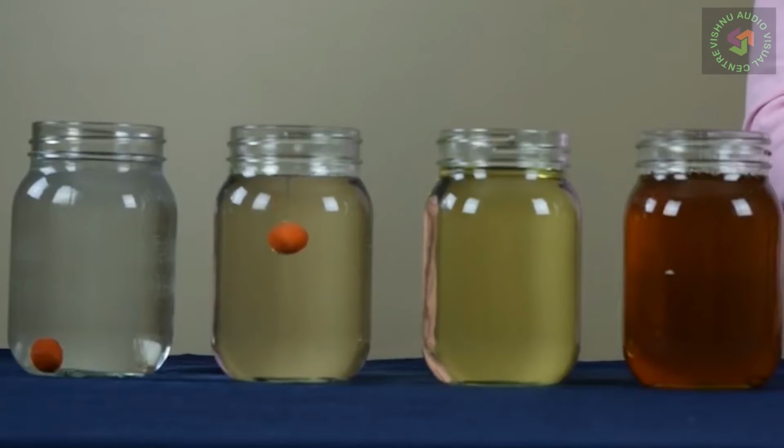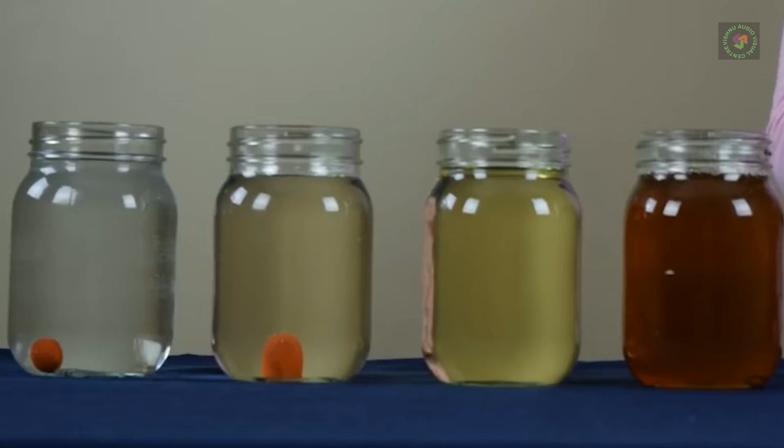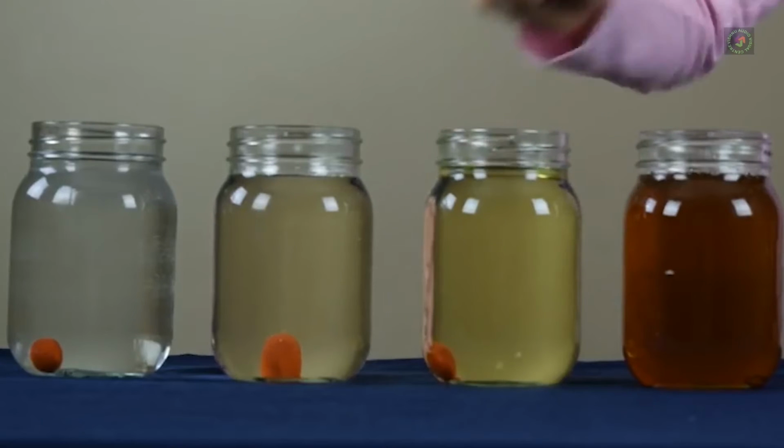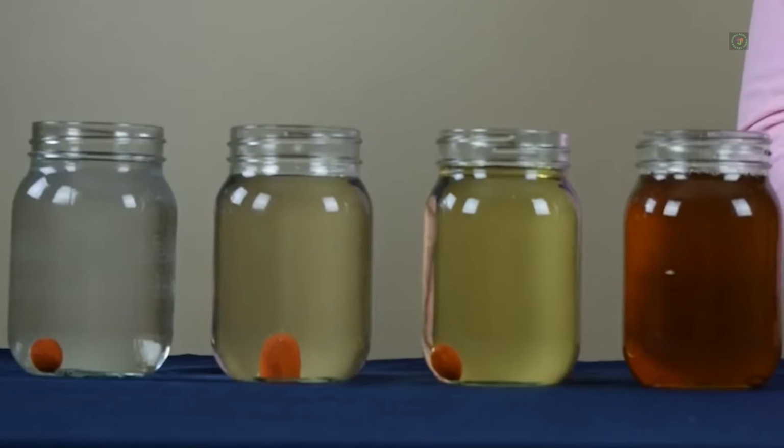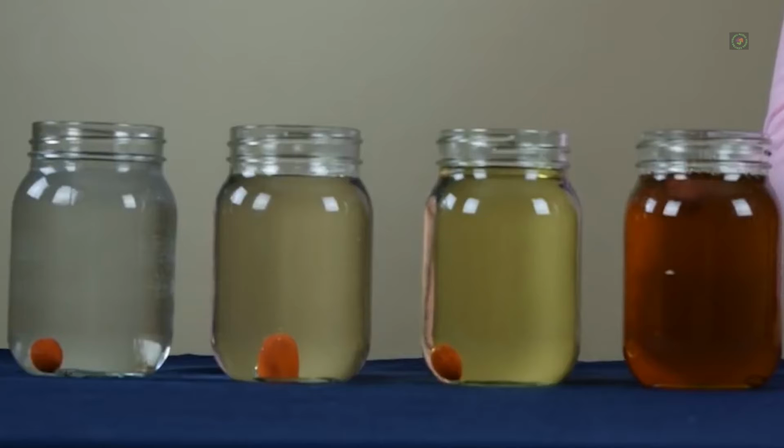But if I observe the motion of the marble, in all the four jars, we observed a phenomenon, different speeds for the same marble. That means there is an inherent property for the fluid which is offering resistance to the motion.